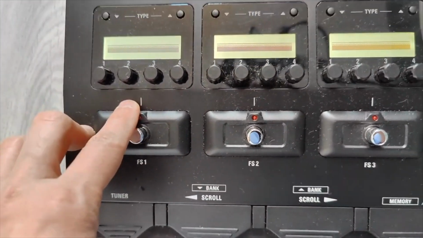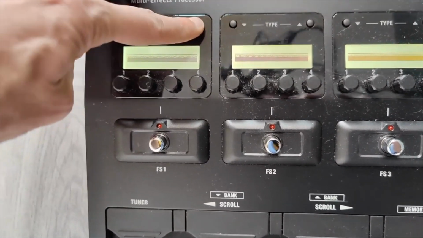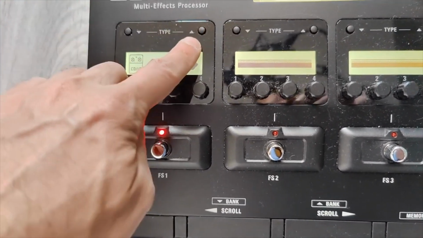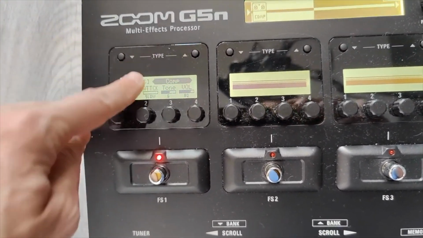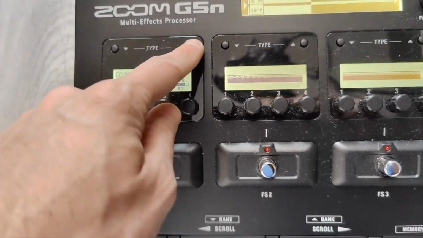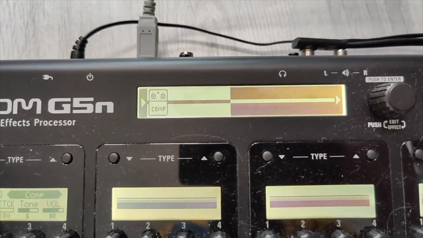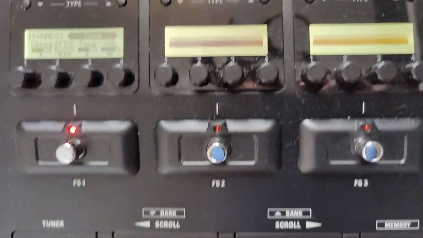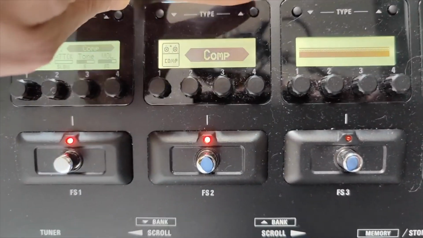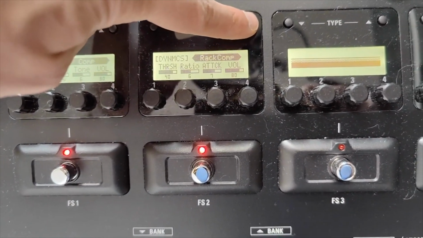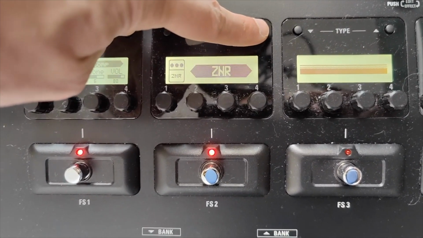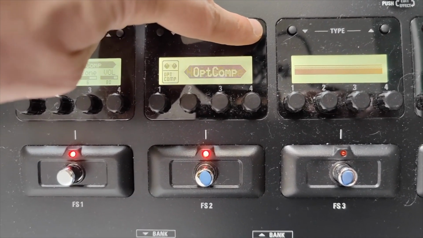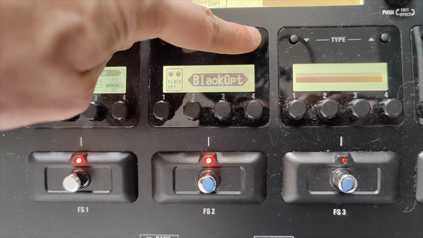So this is the first place, and I can select the effect I want by using the up and down arrows. So right now it's a compression. So my first effect is a compression effect, first effect in the chain. Now I can create the next effect right here, rack compression. I don't want more than one compression in one effect loop.